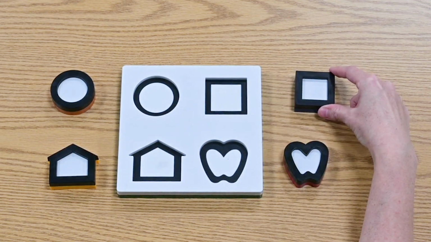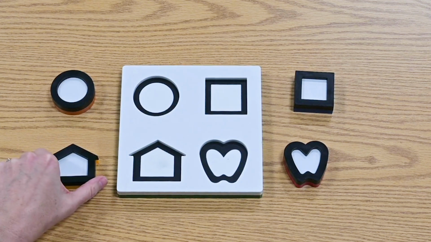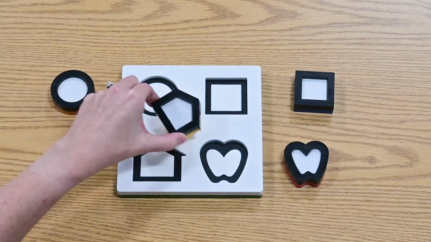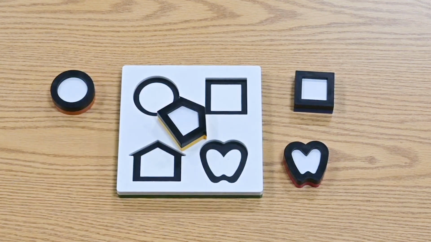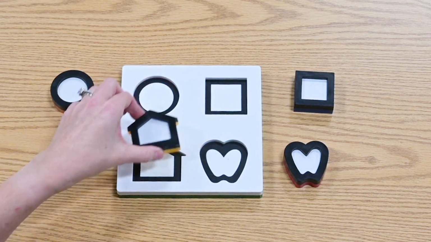Once the child can do this with the pieces oriented the same direction as the board space, you can turn a puzzle piece so it's askew from the board space and have the child orient the piece and place it in the corresponding board space. I've placed the house so it's turned in the center of the puzzle, and hopefully the child will be able to orient the piece correctly on the board.